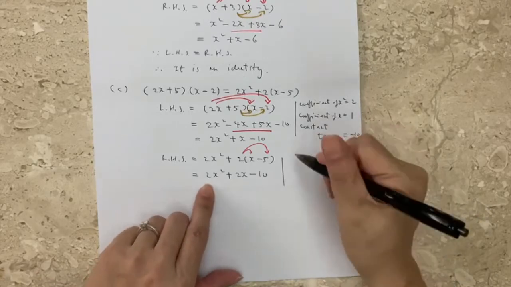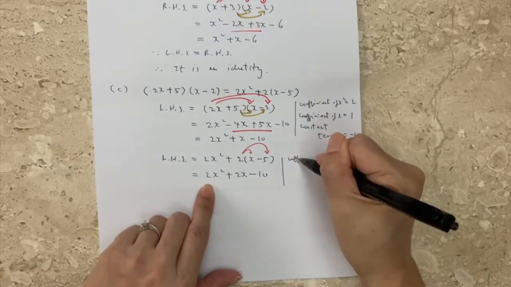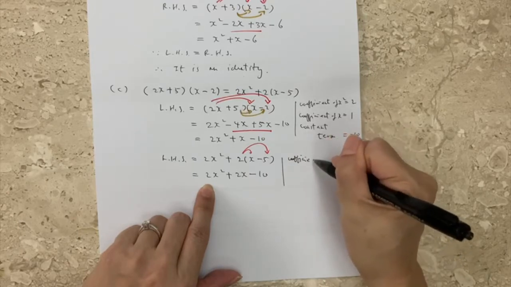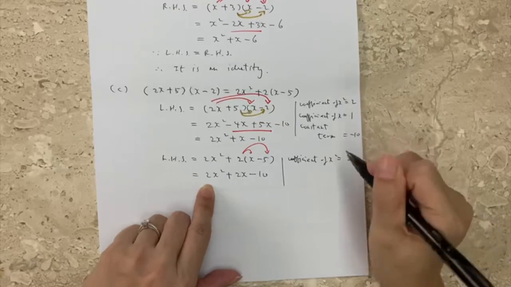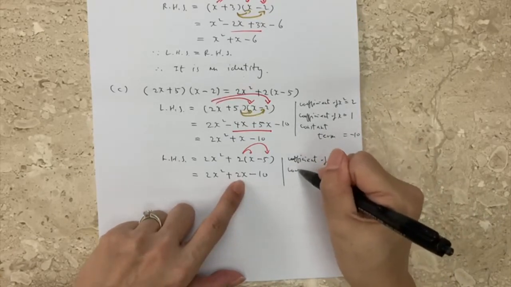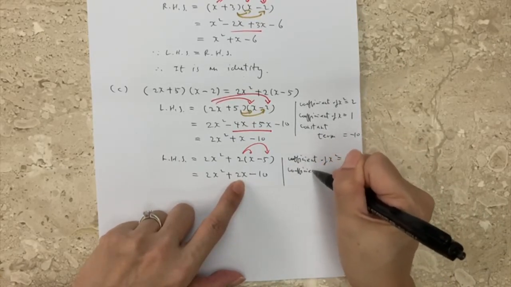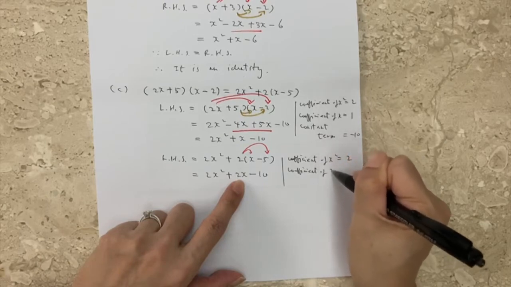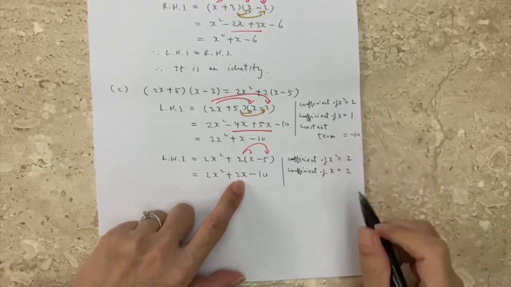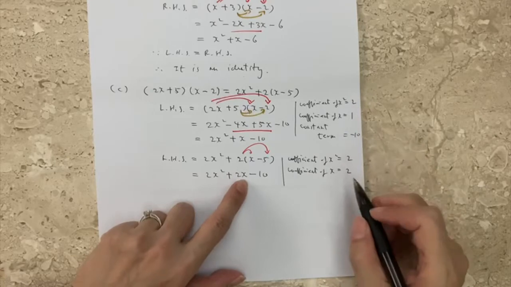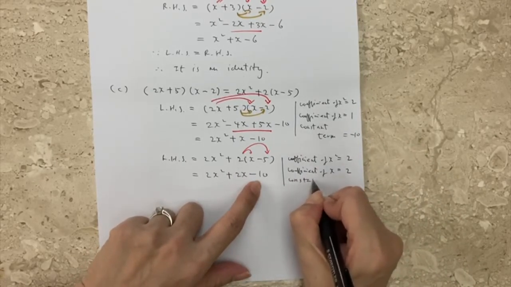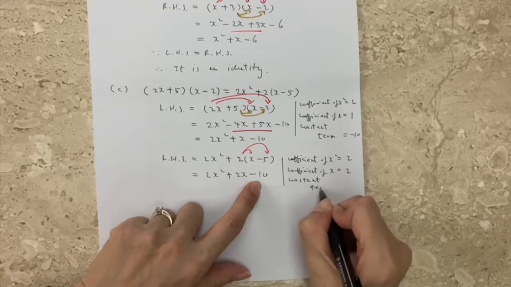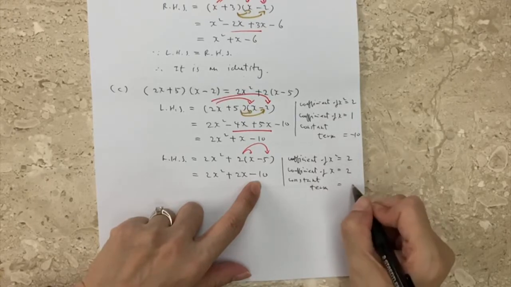Okay, so let's see what is the coefficient of x squared, which is 2, and the coefficient of x, which is 2. Okay, you can see this one and this one is not the same now. Alright, last, the constant term, what is it? Constant term is minus 10.